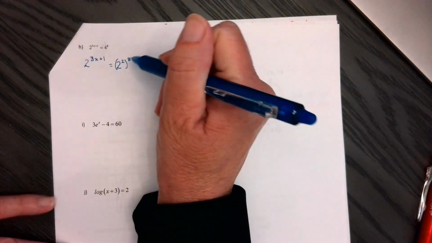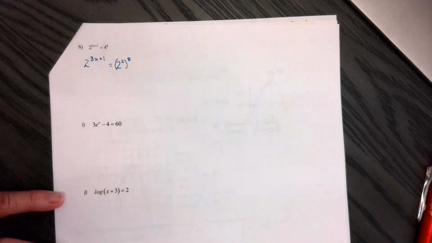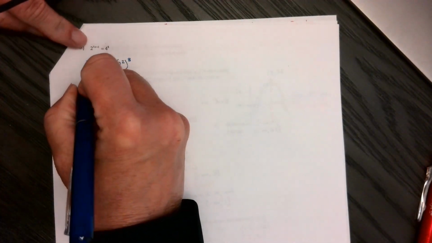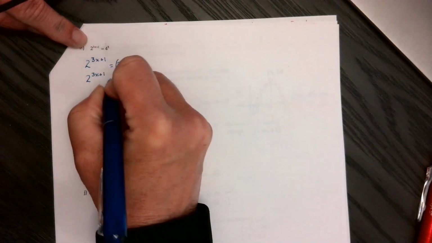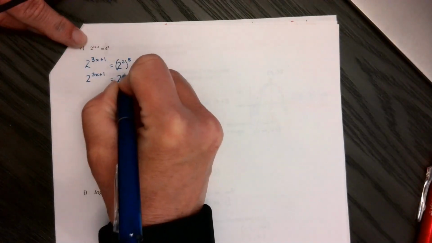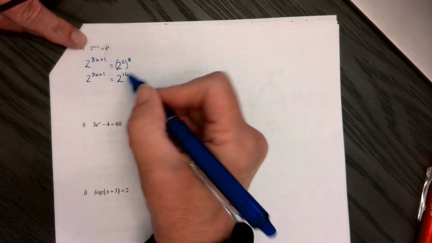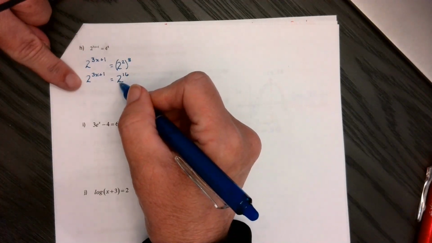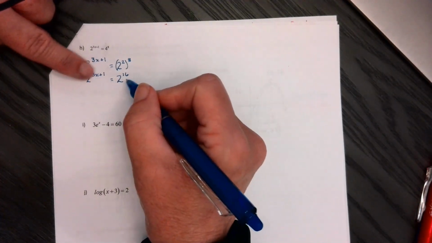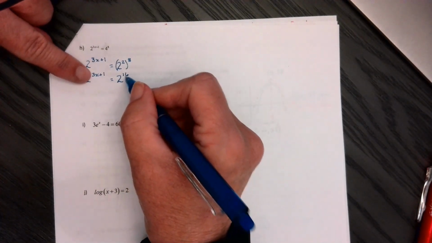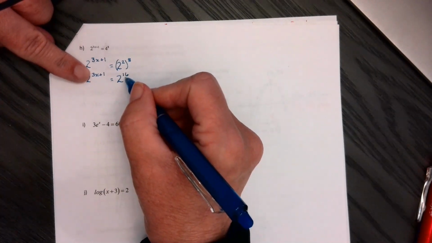Now, raising a power to a power, I multiply them. So on the left side, I really have 2 to the 3x plus 1. On the right side, I have 2 to the 16th. When we have the same base, and it says they're equal, that means in order for these to be equal, our exponents have to be equal.